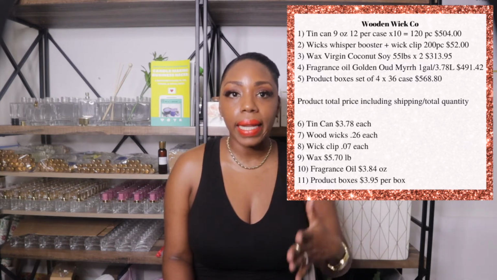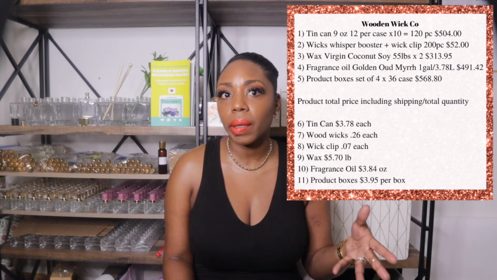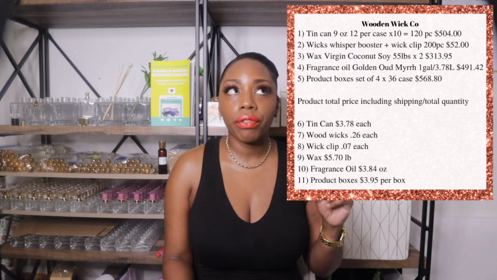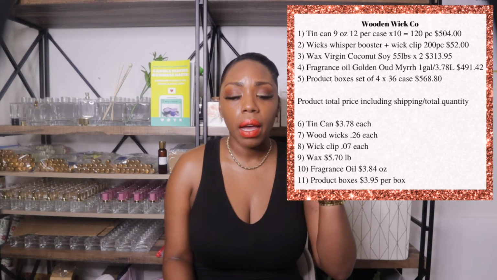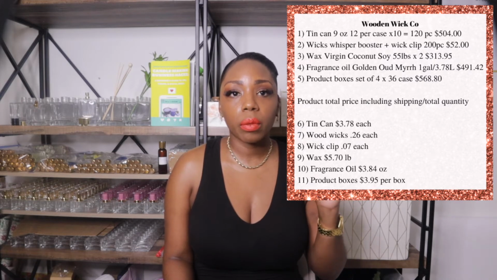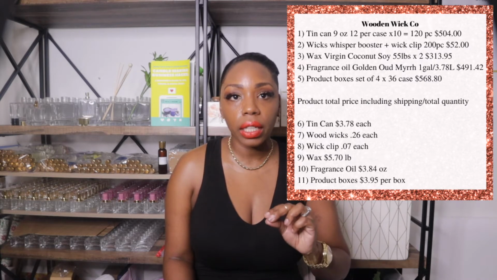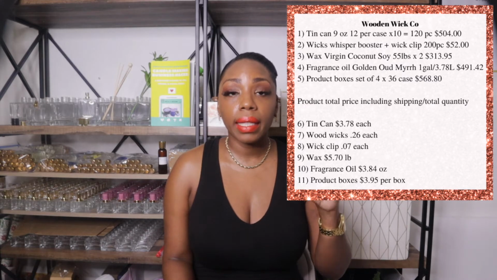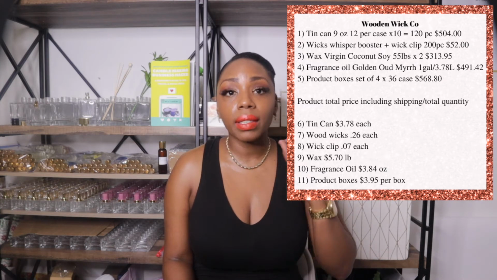So we're going to be using the virgin coconut soy. I like the cocoa apricot instead, but they didn't have that, so we're going to be using the next best thing. So it's virgin coconut soy, and it's $156.95 for 55 pounds. But for this example, we need two 55 pounds of wax, so it'll be 156.95 times 2, which is $313.90. So again, to calculate how much per pound, you'll divide $313.90 by the total amount of pounds that we'll be using, and it'll be $5.70 per pound.